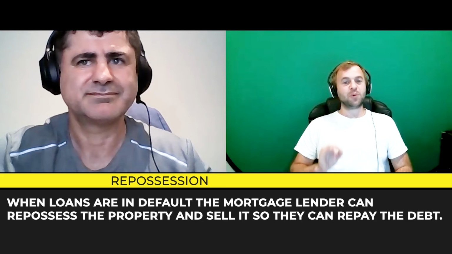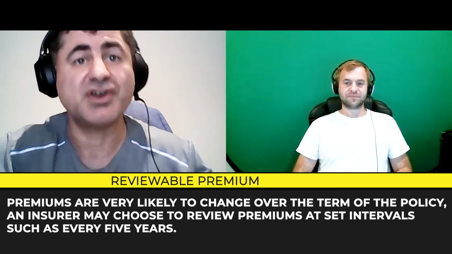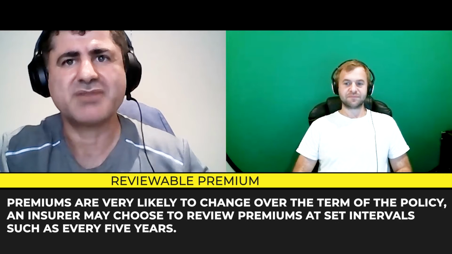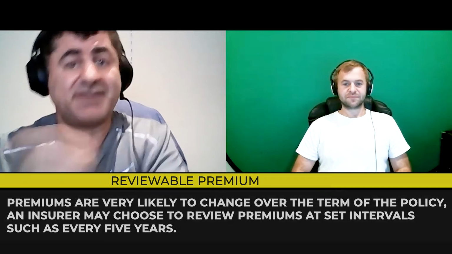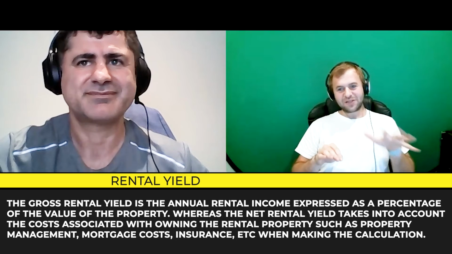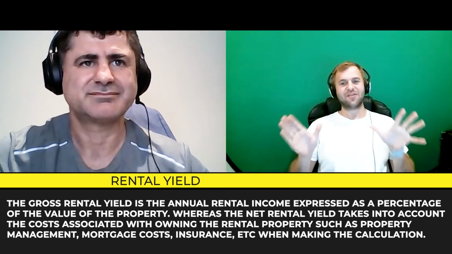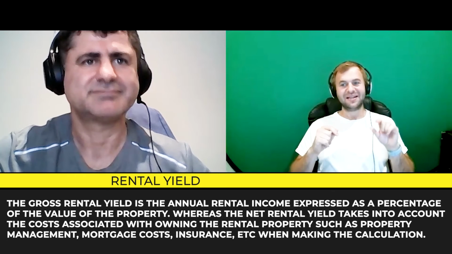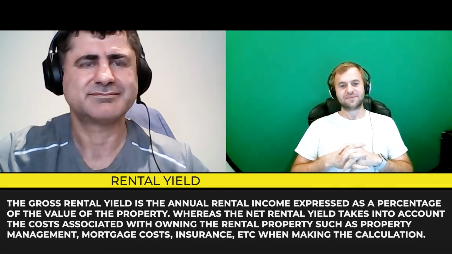The next word is reviewable premium. Premiums are very likely to change over the term of the policy. An insurer may choose to review premiums at set intervals such as every 5 years. The next word is rental yield. So this is the gross rental yield. It's the annual rental income expressed as a percentage of the value of the property, whereas the net rental yield takes into account the costs associated with owning the rental property, such as property management, mortgage costs, insurance, etc., when making the calculation.